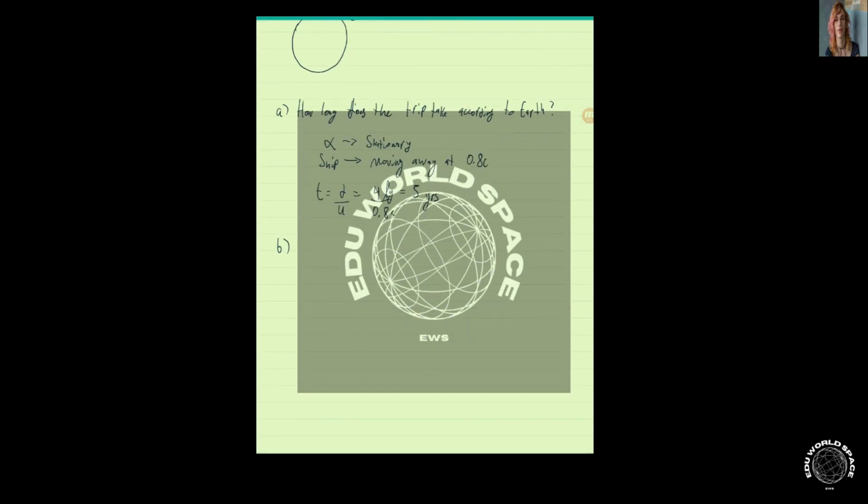So for this, we'll use the equation that t prime equals t minus u x over c squared, divided by the square root of 1 minus u squared over c squared, technically.